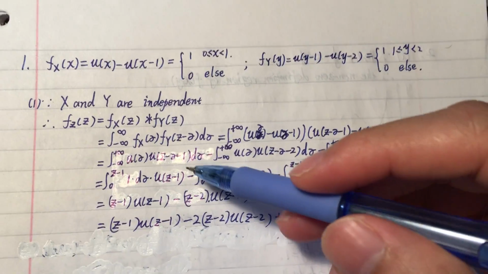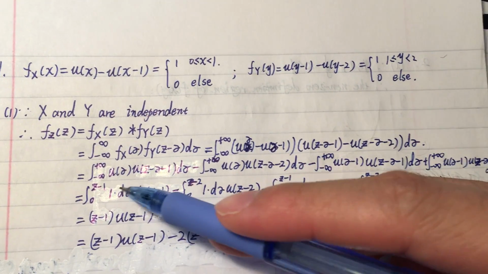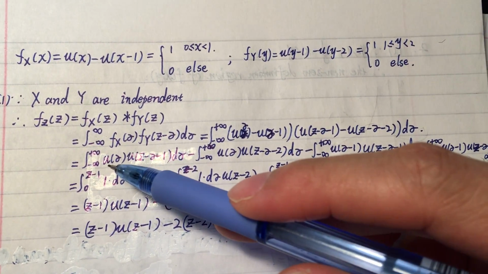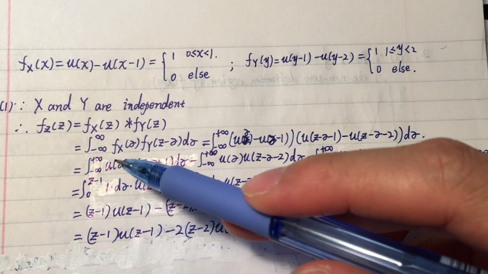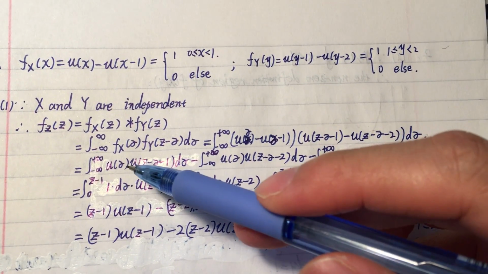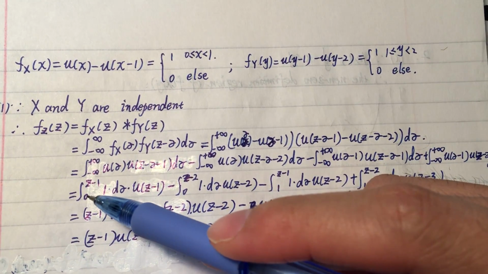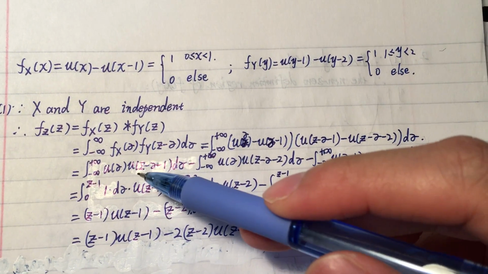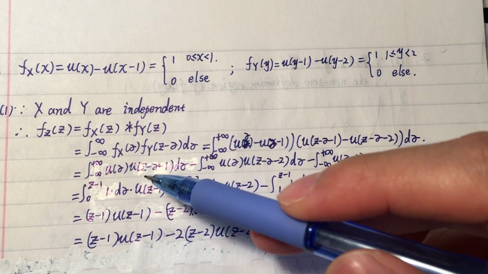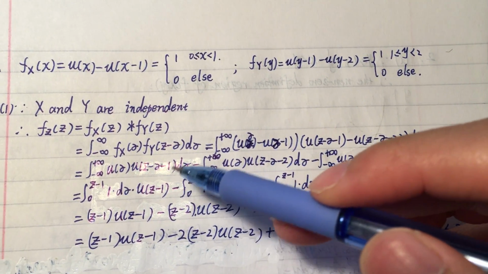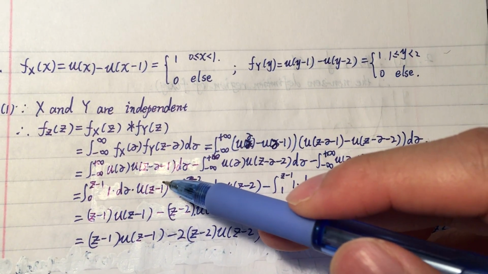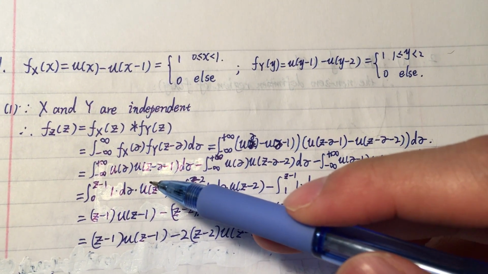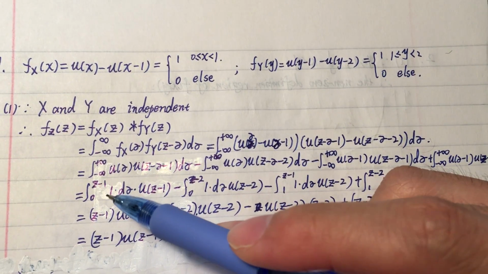And let's begin with the first expression. We can know that u(alpha) means that alpha is larger than or equal to 0, and u(z minus alpha minus 1) means that alpha is smaller than or equal to z minus 1.